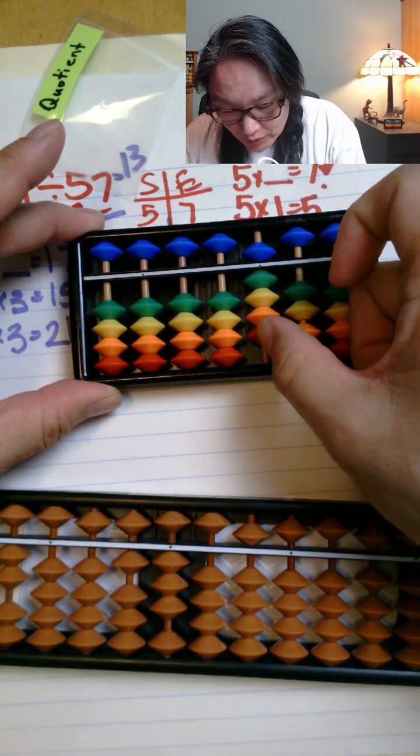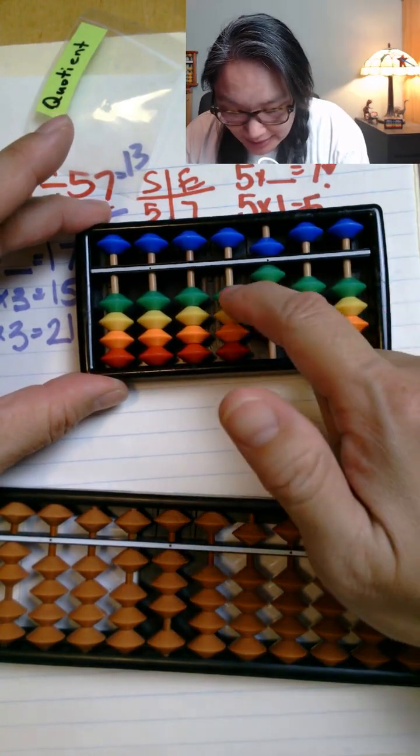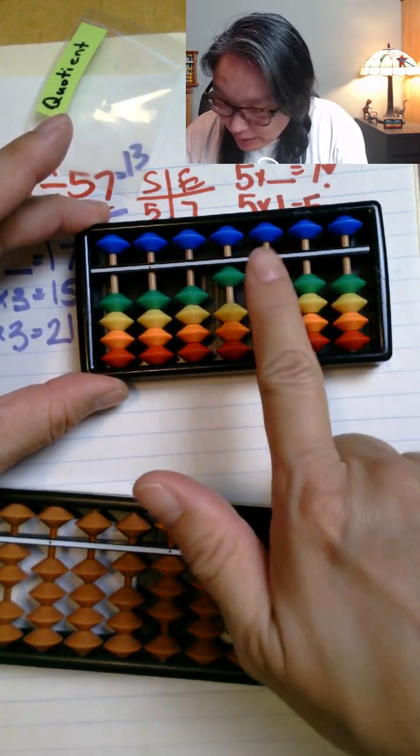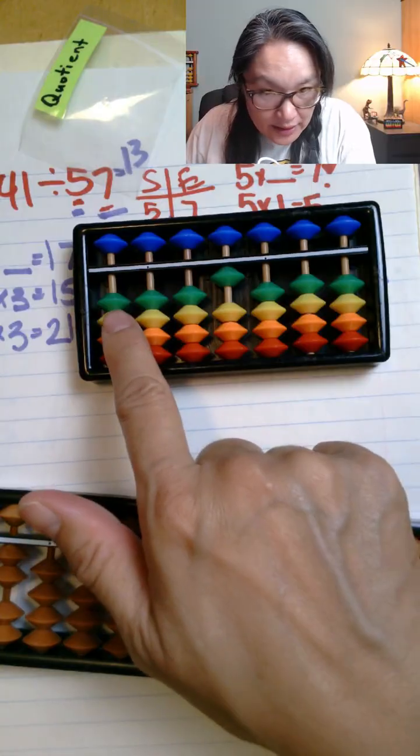5 plus 4 is 9. And then you might be asking, well, what's 10? 10 is exactly what you think it is. It will be this because we have our ones, our tens, our hundreds, our thousands, and our 10,000.